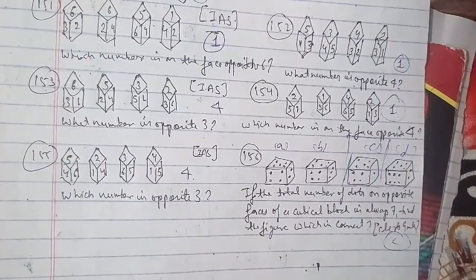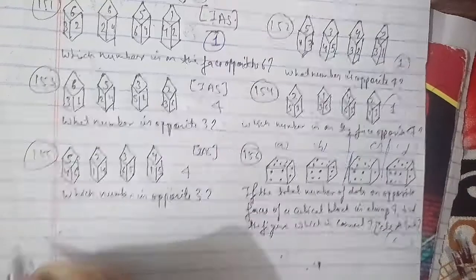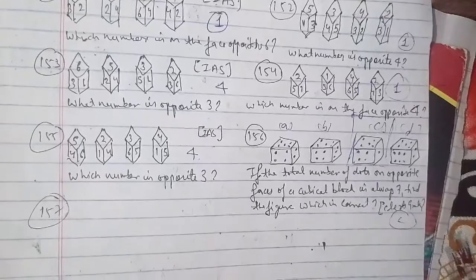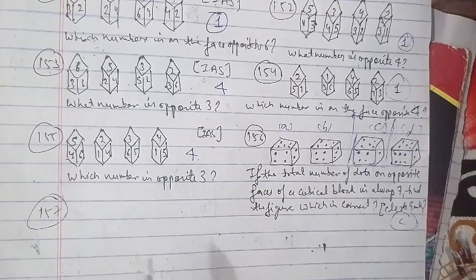This is the first cube, this is the second cube, third cube, fourth cube.